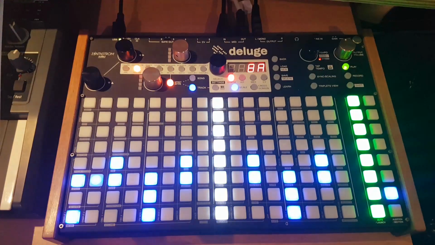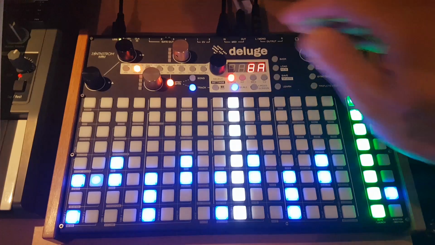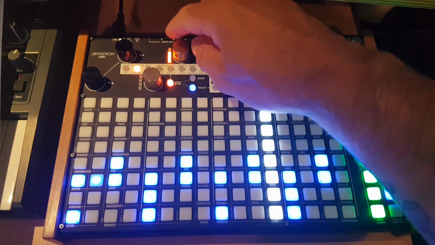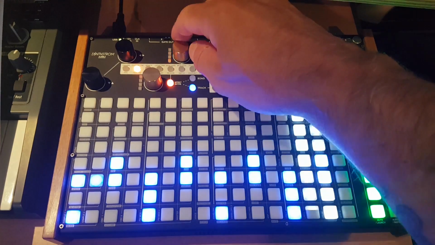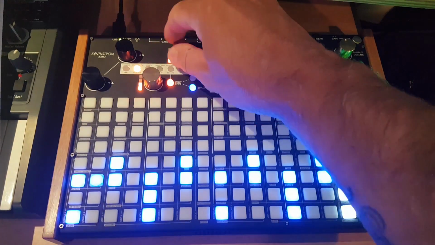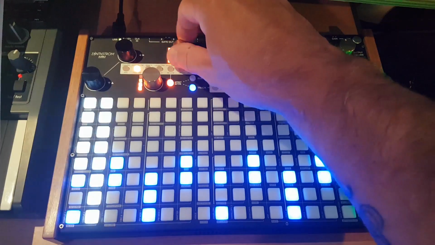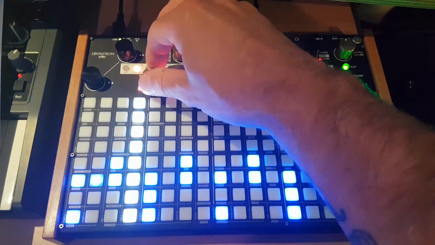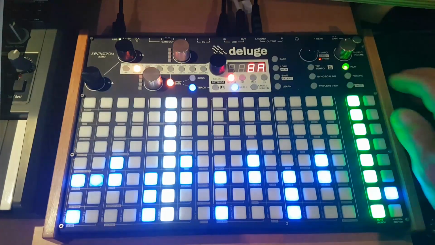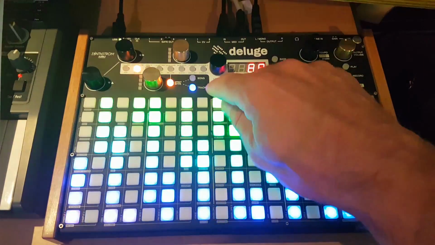Next one along is the basic filter controls. So we've got frequency there, so I'll cut off the frequency, and we've got the resonance. Okay, I was going to stop it playing for now. I'm just going to go into keyboard mode for the next bit.